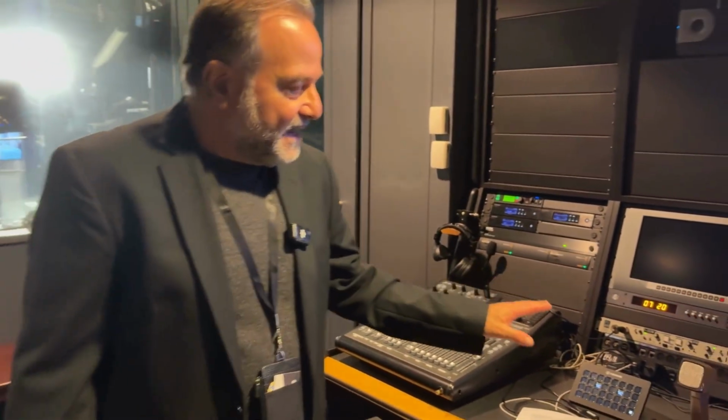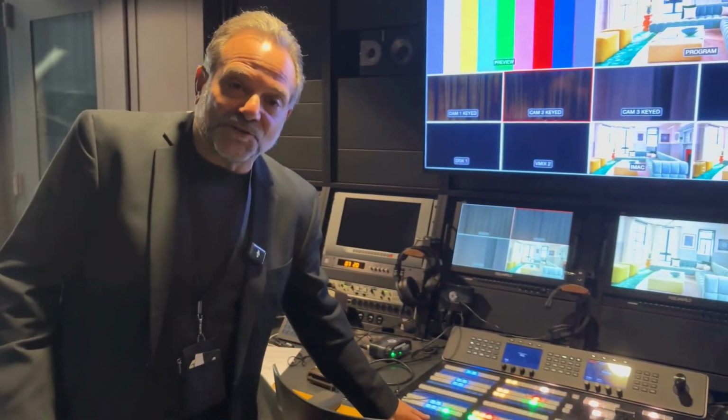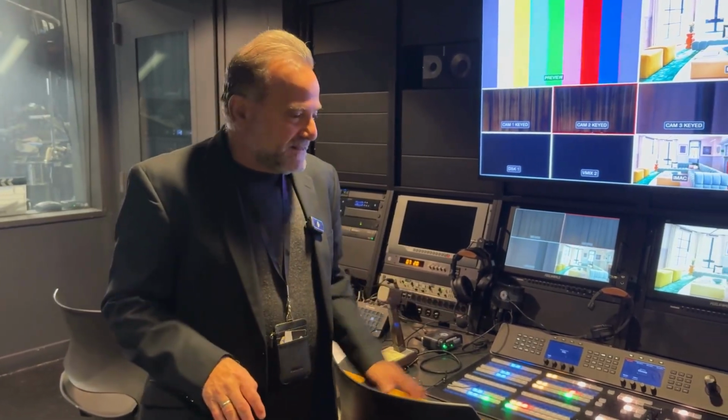We have an assistant director station. Assistant director monitors all the activity and especially does the timing. We also have the technical director station where the technical director does all of the vision switching. So any of the changes that you might see on your video as far as visuals, that's going to be done by the technical director.